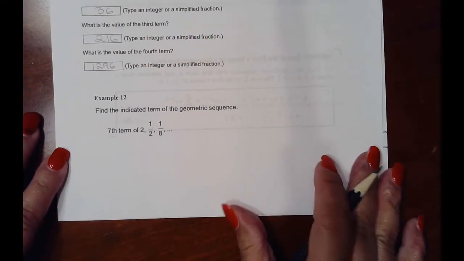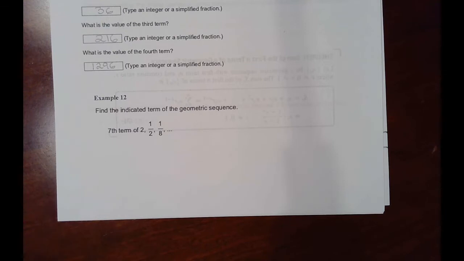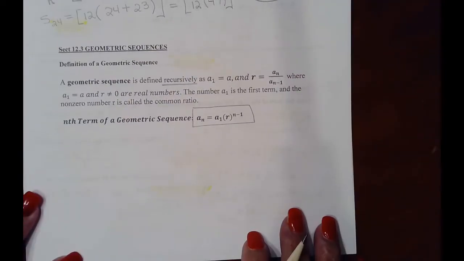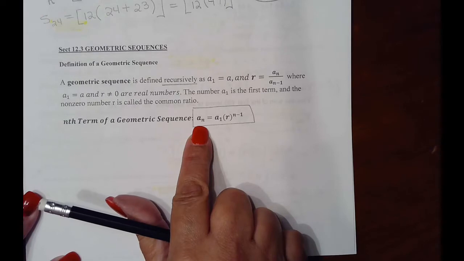In problem number 12, find the indicated term of the geometric sequence. You're trying to find the 7th term. I believe I gave you a formula for finding the nth term on the previous page. Let's take a look at that one more time. And here is that formula. Finding the nth term for anything that's in a geometric sequence, which will just be something that has a common ratio.